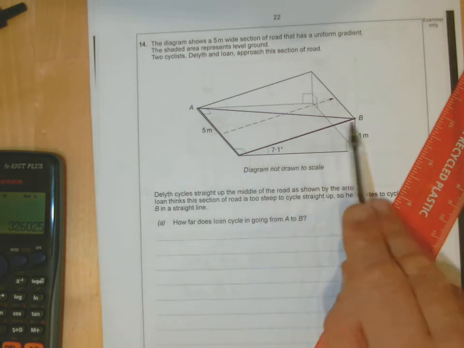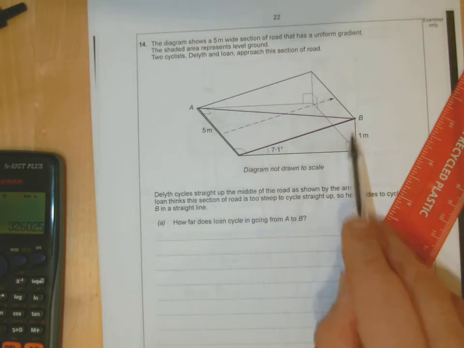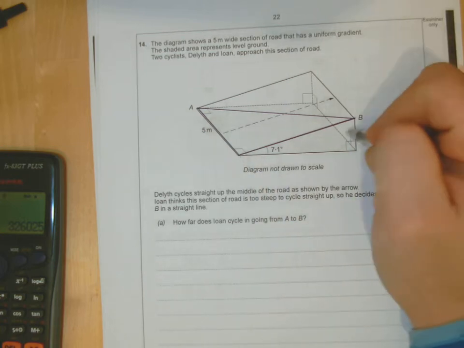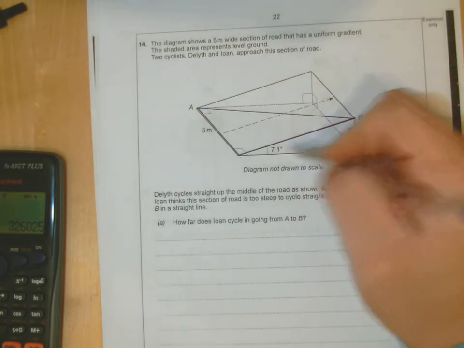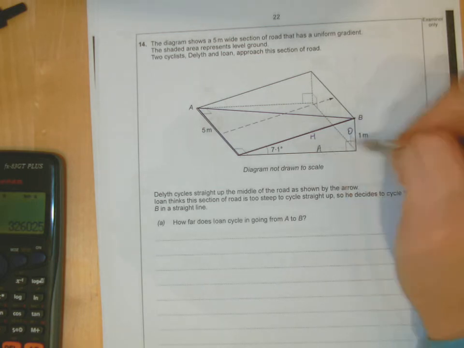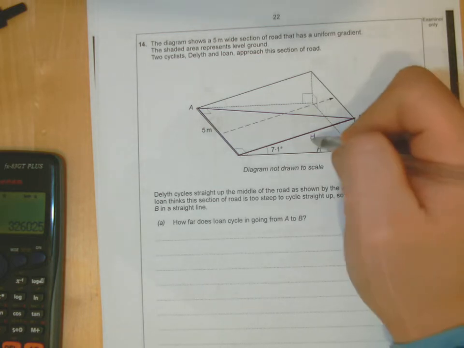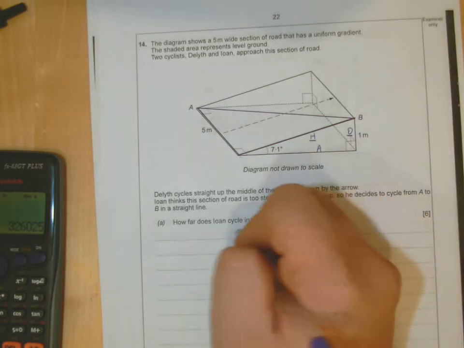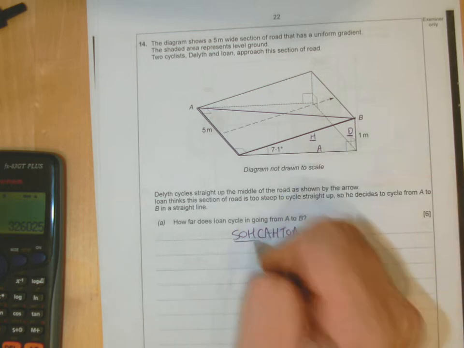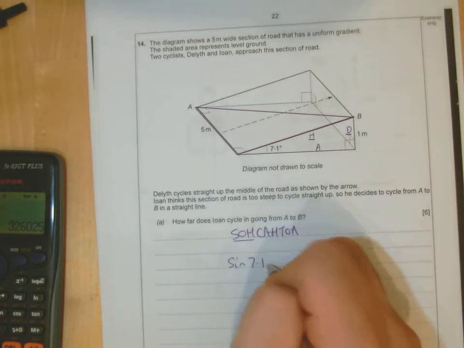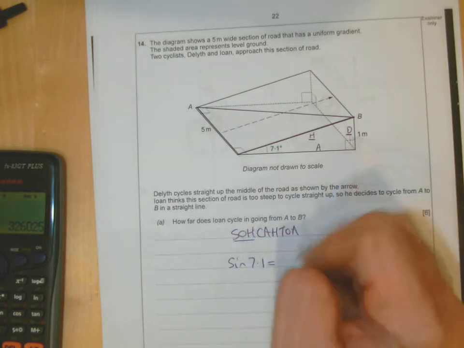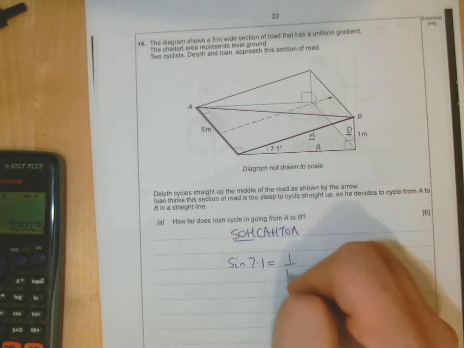So all I need to do is work this out first, and I can do that by focusing on the side view here, this triangle, and appreciate I've got trigonometry here. So I've got opposite this angle 7.1, hypotenuse here, which is opposite the right angle of course, and adjacent here. Now I know the opposite is 1 meter, and I want to work out the hypotenuse, so SOHCAHTOA. O and H is sine, isn't it? So sine 7.1 equals opposite over H, so opposite, which is 1, over hypotenuse, which is what I want to work out.